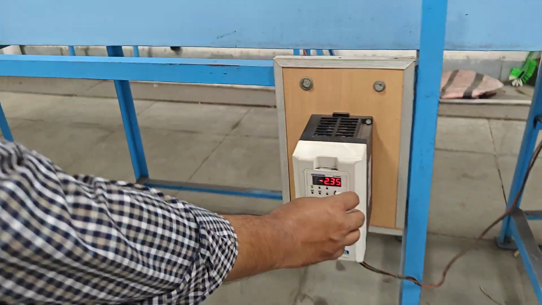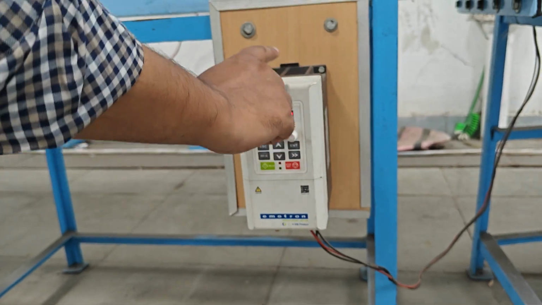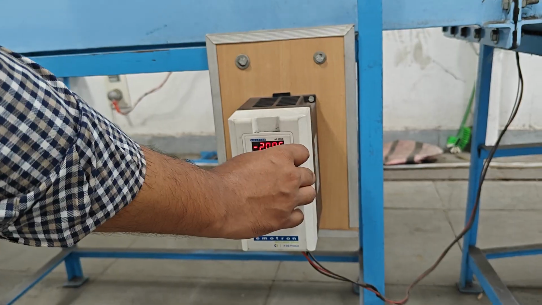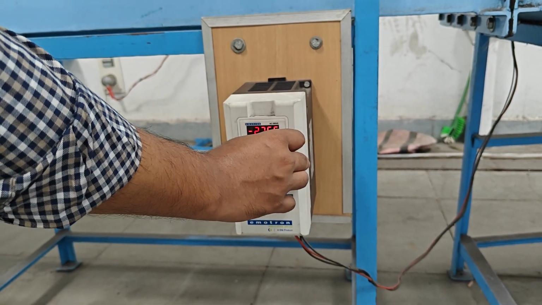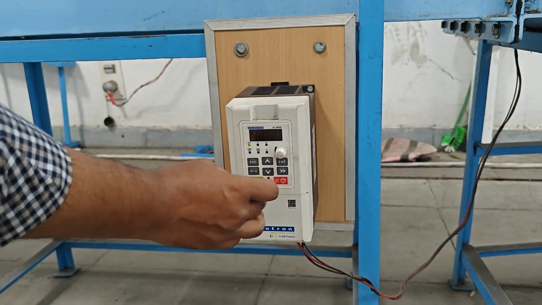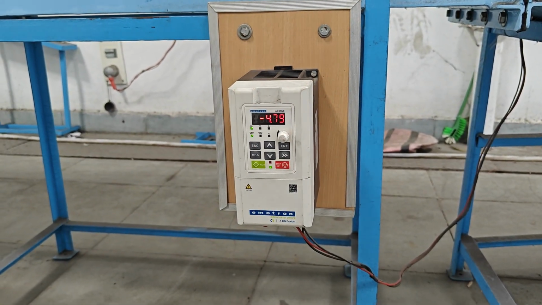Let's see how this wind tunnel works. We are increasing the frequency with the help of the variable frequency drive machine, the VFD in short. We are putting the frequency up to 33 Hz. Now it's being started.